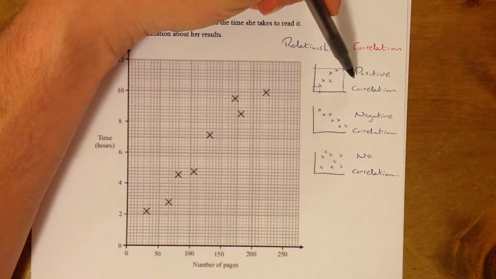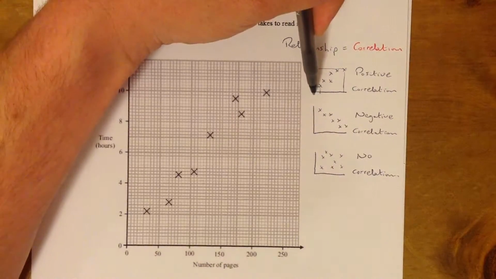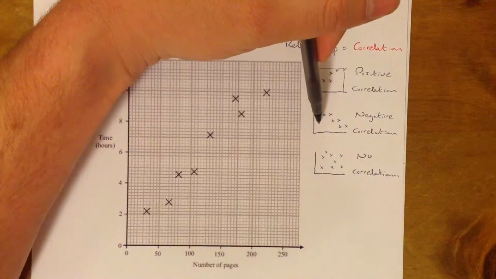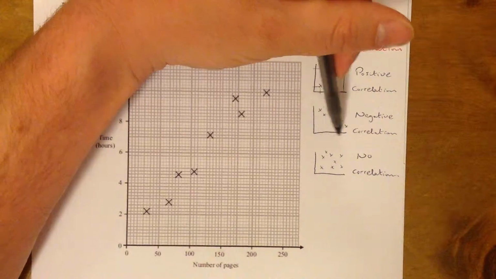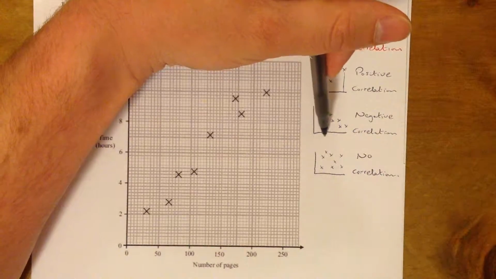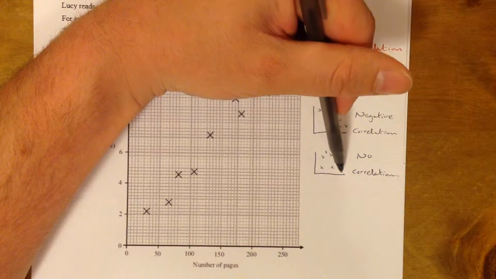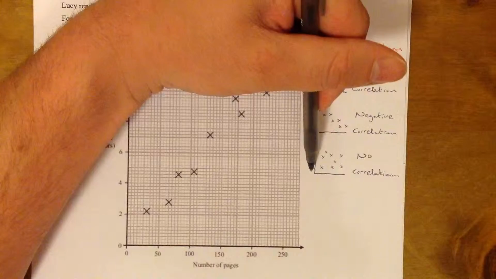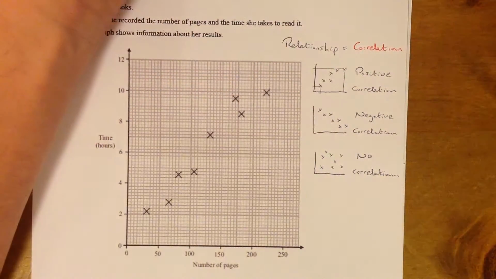Positive correlation might be temperature and ice cream sales. So as the temperature increases, so does the sale of ice creams. Negative correlation might be, if we use the same similar example, temperature and coat sales. As the temperature increases, the sales of coats go down. No correlation might be, for example, your hair colour and the number of pets that you own. So they tend not to really have an effect on each other.